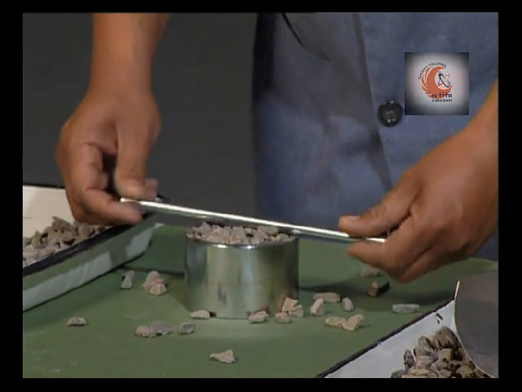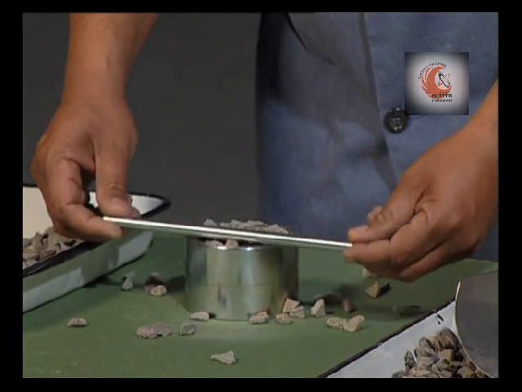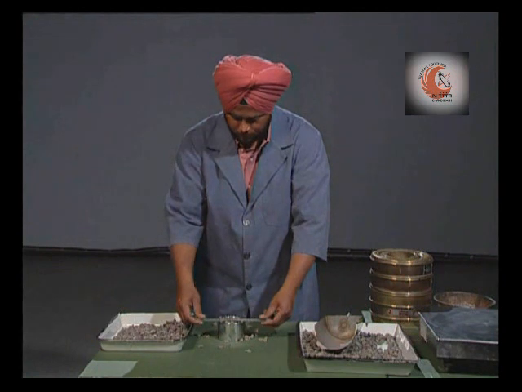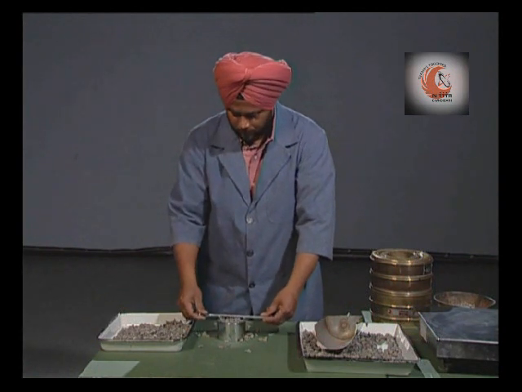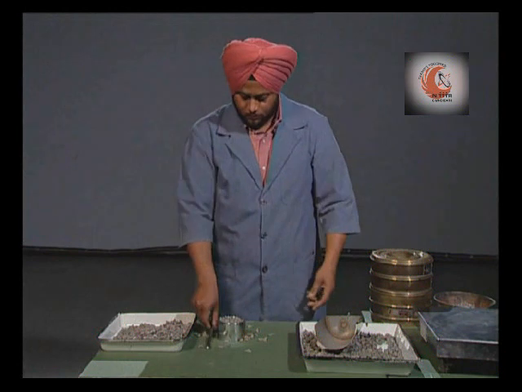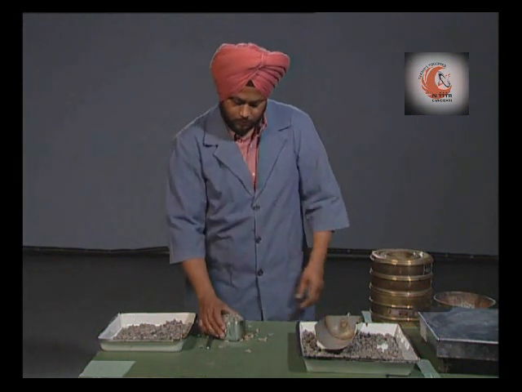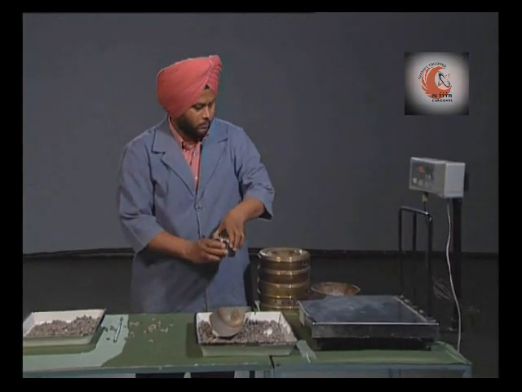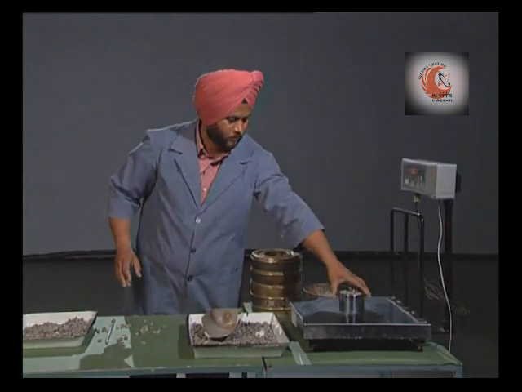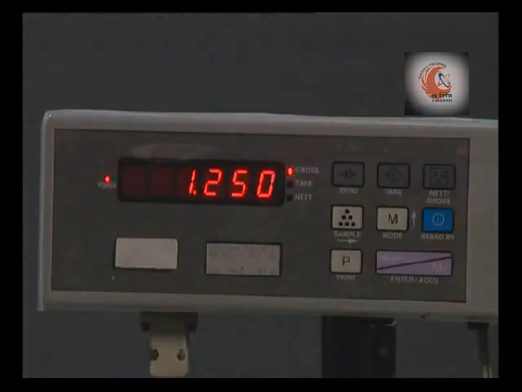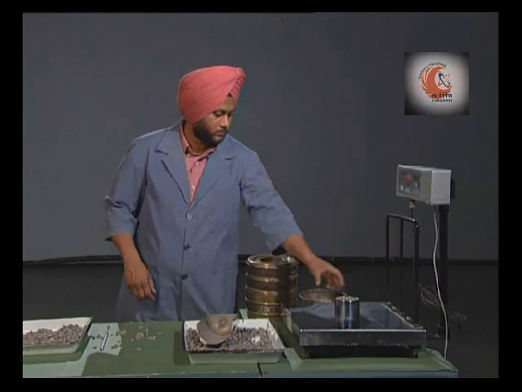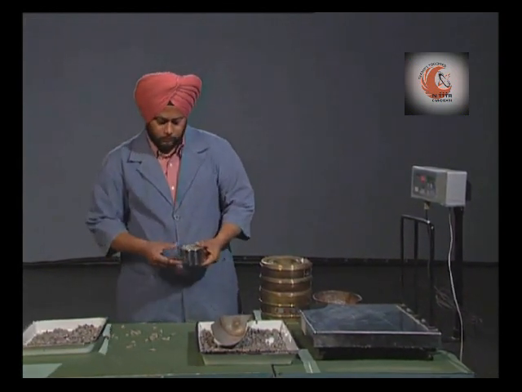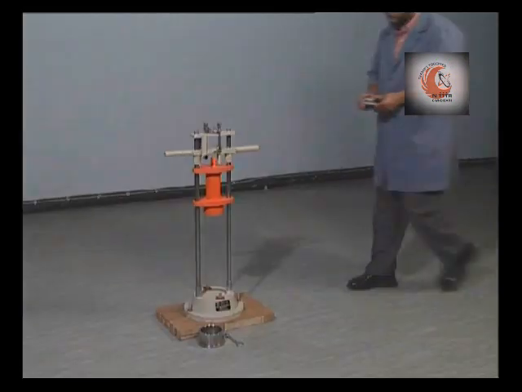Strike off the excess material. Determine the weight of the cylinder filled with aggregate to the nearest 1 gram. The aggregate contained in the cylindrical measure comprises the test sample.